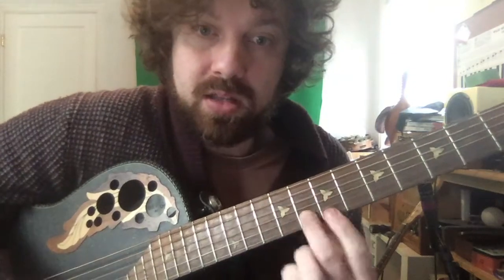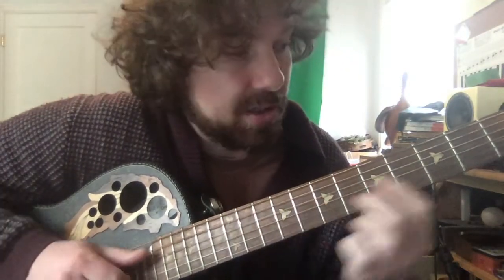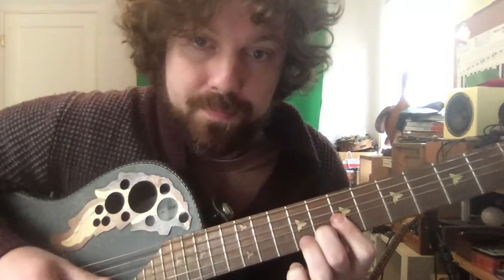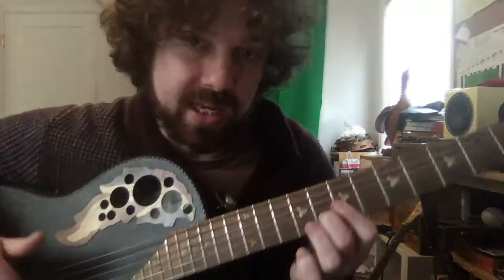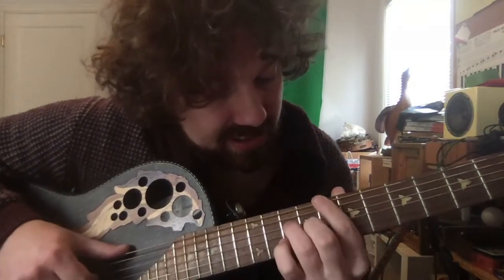So this time I used all the strings, 3, 2, 1 of the D shape on the G chord. So, D, E, F, G. So I used that high one. I think that's a cool sounding chord. You can use that any time. And then back to the C.